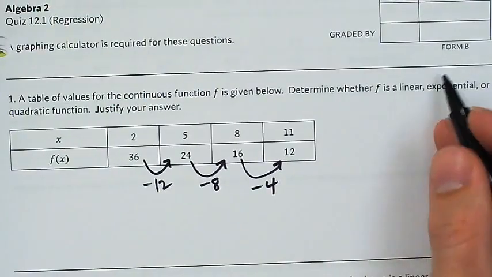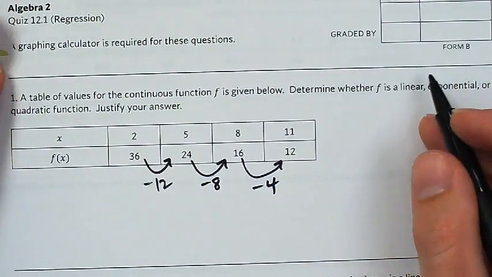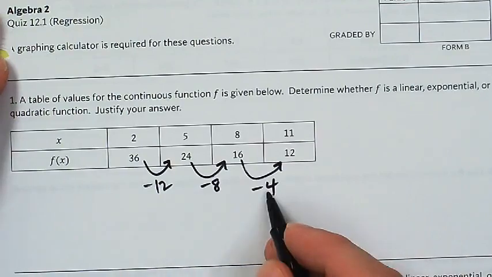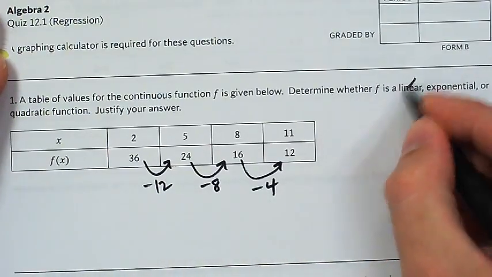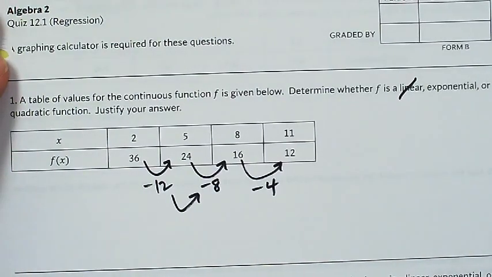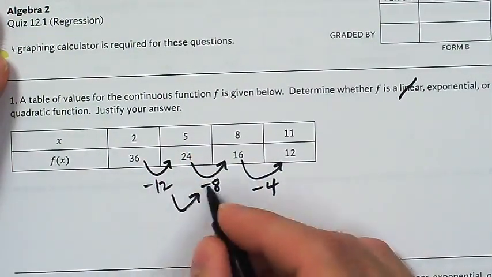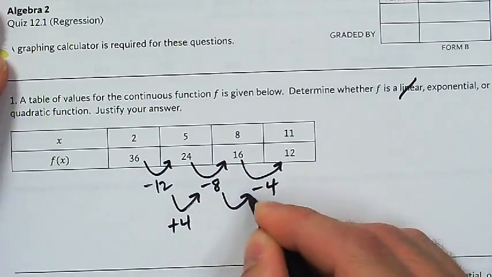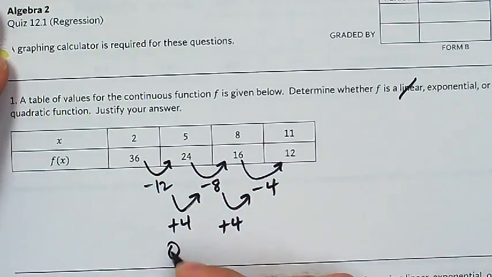Okay, now this is form B. I'm just going to point out, evidently I'm starting with B this time. This is not the same difference, so it's not linear. Linear's out. Okay, if I see the same second difference, then I could say it's quadratic. So to go from negative 12 to negative 8, I added 4, and then same story here. Okay, so I'm going to conclude quadratic.